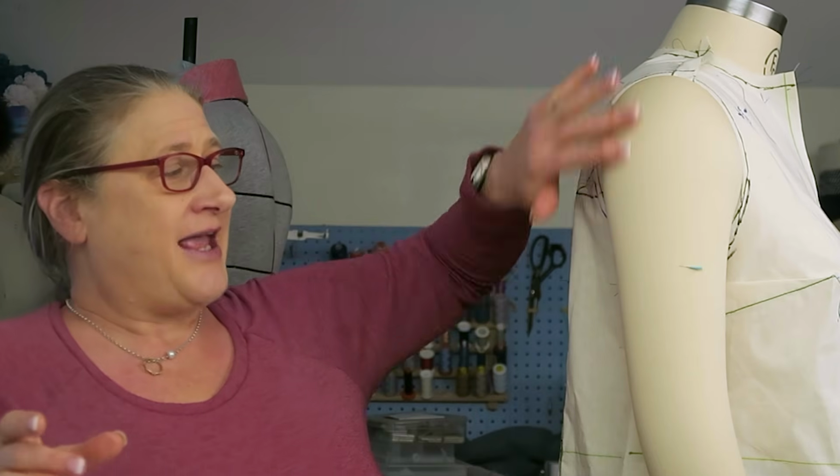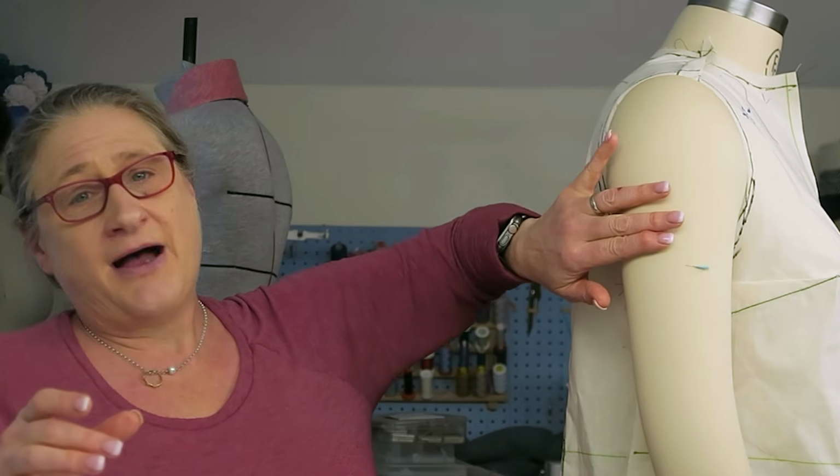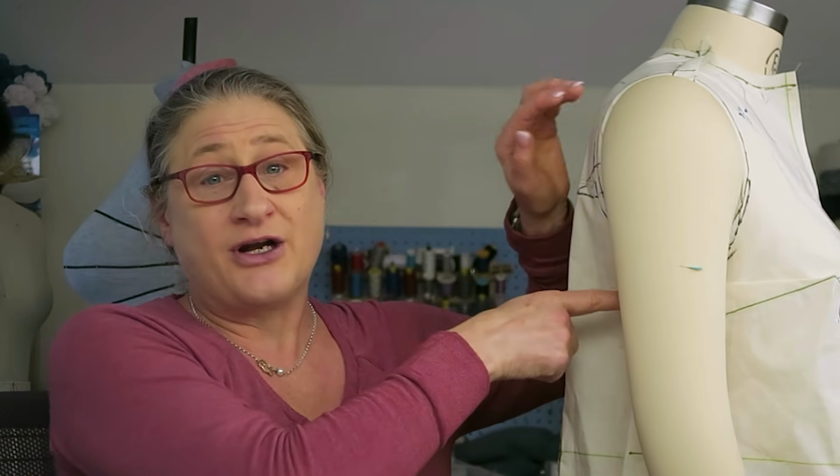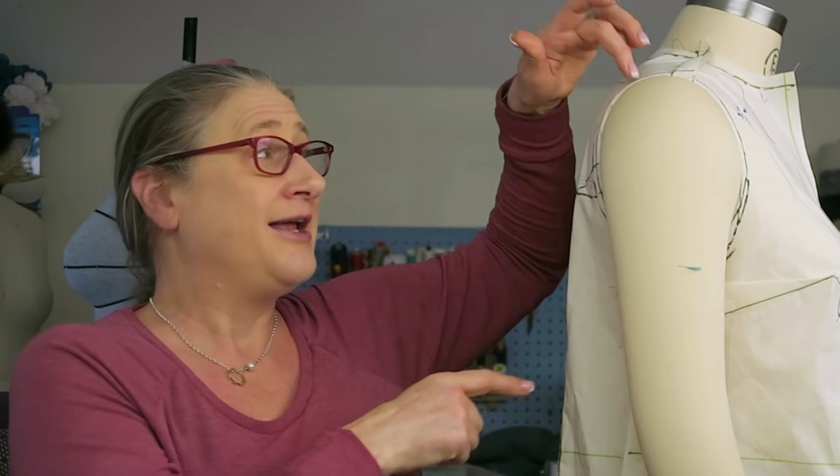I think we're trying to capture the cap height by measuring the outside of the arm and comparing where the base of the stitching is at the base of the armhole and the stitching at the shoulder.